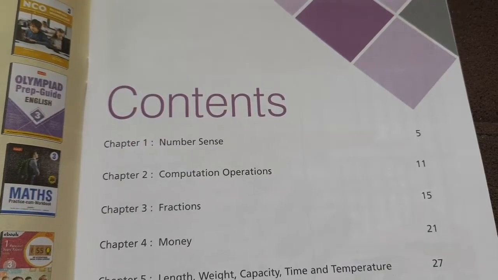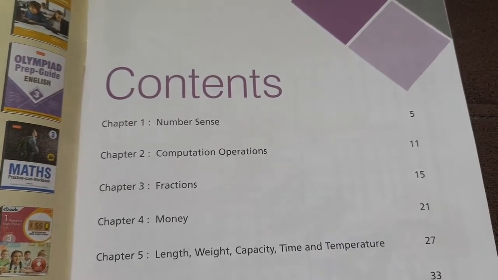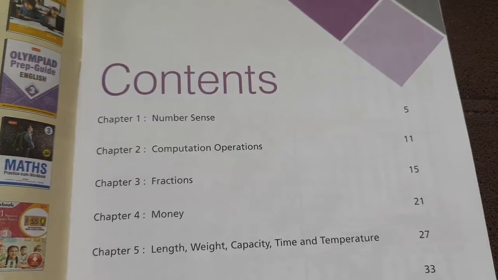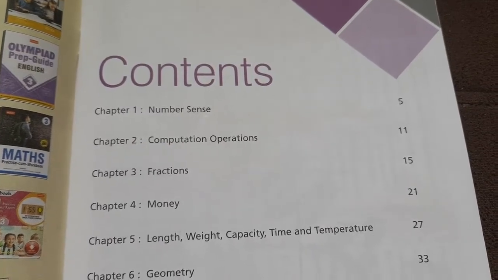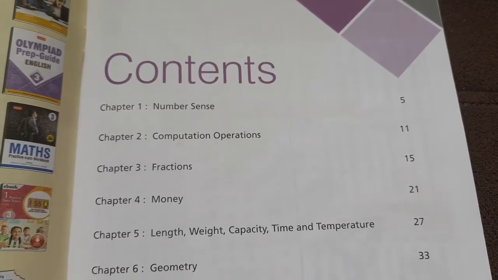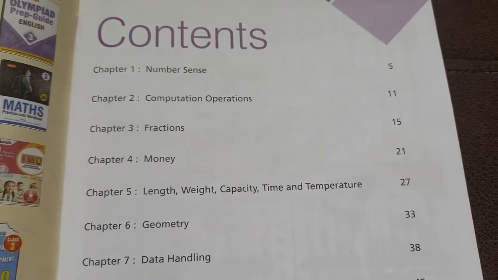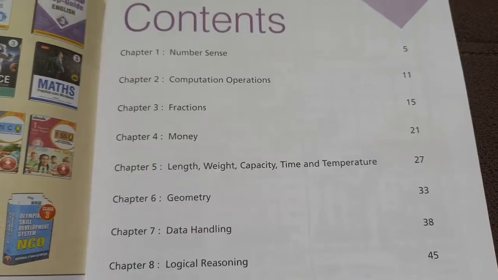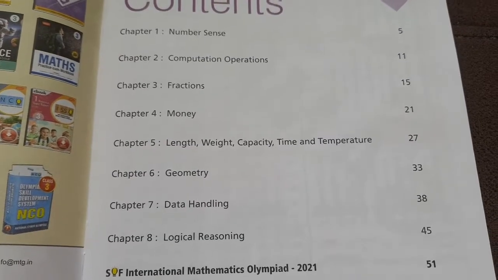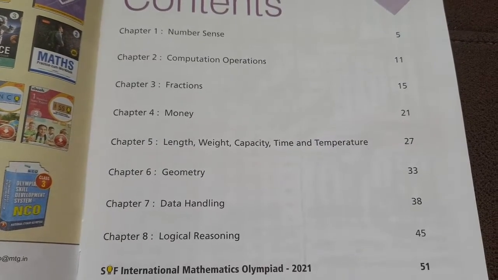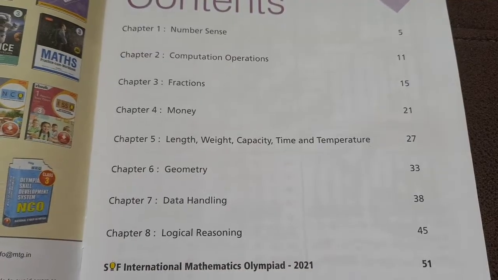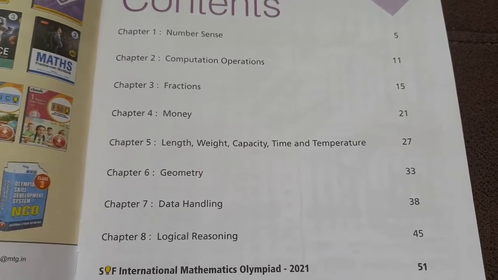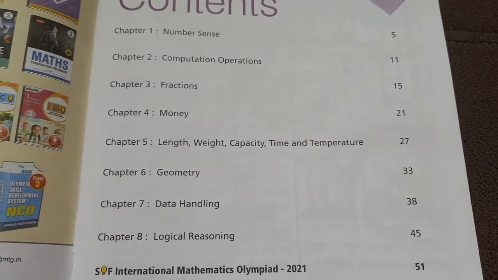Chapter 2 is Computation Operations. Chapter 3, Fractions. Chapter 4 is Money. Chapter 5, Length, Weight, Capacity, Time and Temperature. Chapter 6, Geometry. Chapter 7, Data Handling. And Chapter 8, Logical Reasoning. After that, we will be discussing last year question paper, since this is year 2022. Last year is 2021, which we will be also discussing.